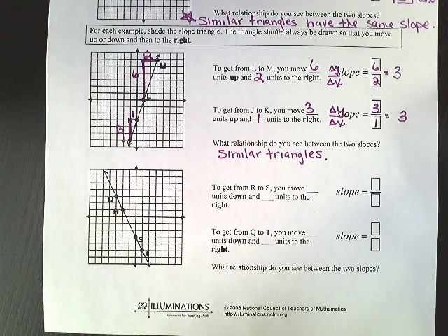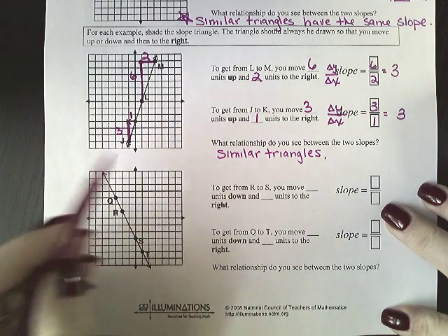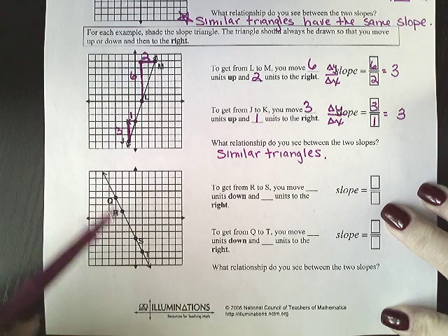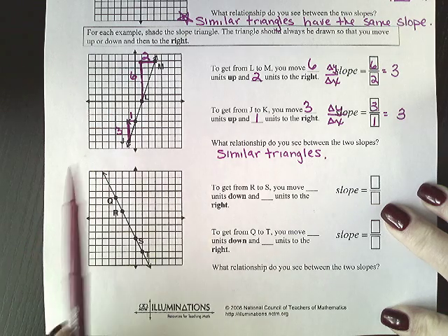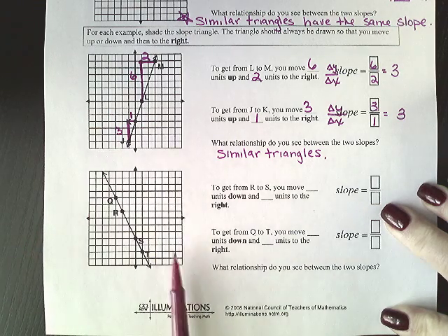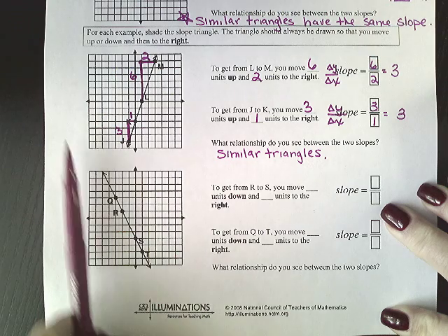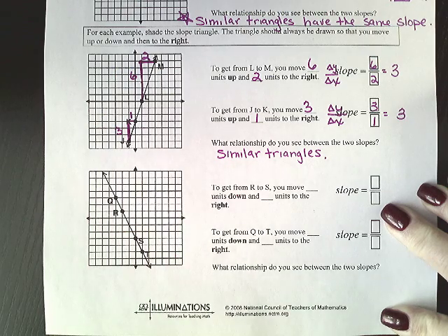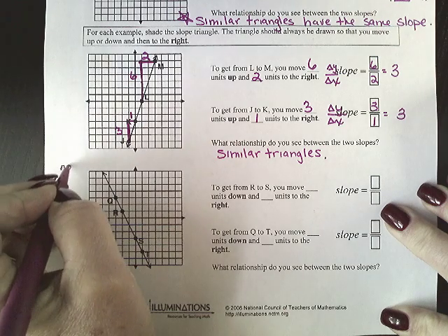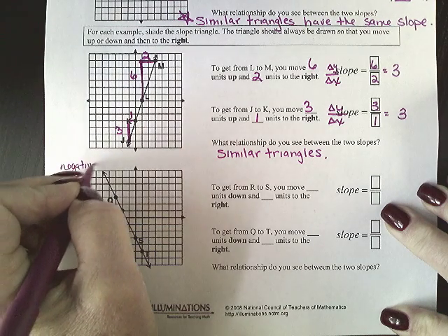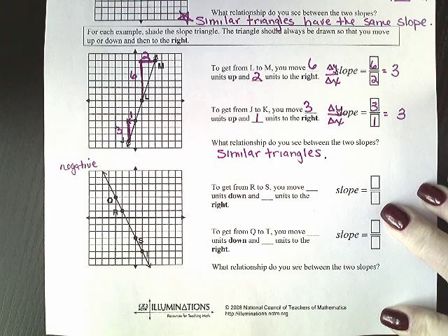Okay, then the last example, we should notice that this line is different than the other two. You can see that it starts on the left side of the graph, and it's higher on the left side and lower on the right side. That means that it's going to be a negative slope. Okay, it's a negative slope.